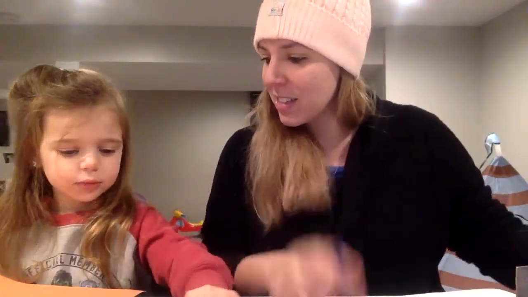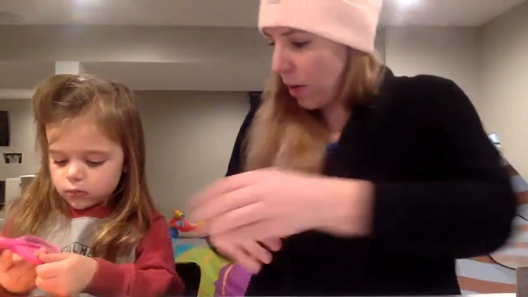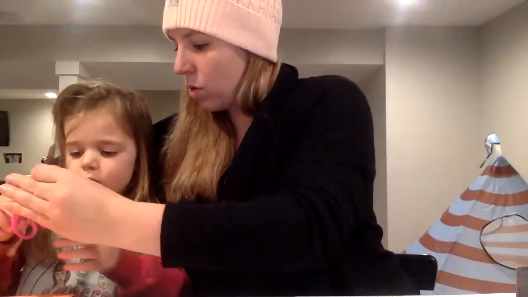All done. You did fantastic, buddy. Here, I'm gonna give you the scissors so you can start working on cutting out your fairy. So cut all along the edges and you can cut out your fairy. Remember how they go? Just like that. That a girl. Nice job.